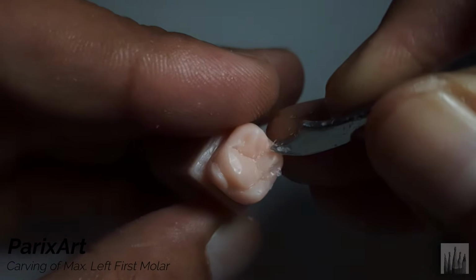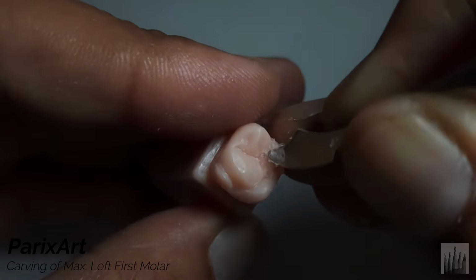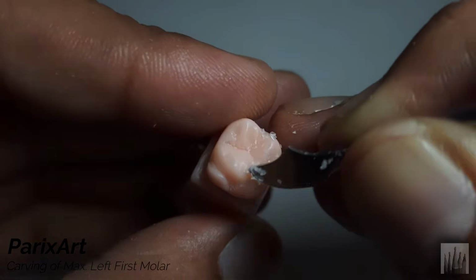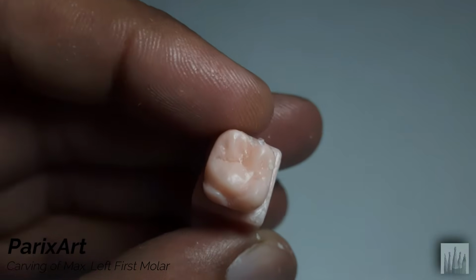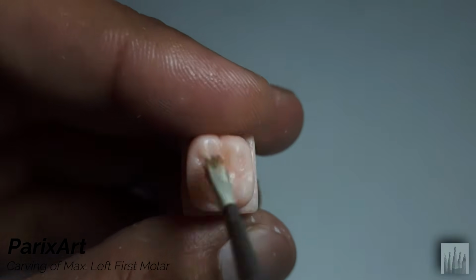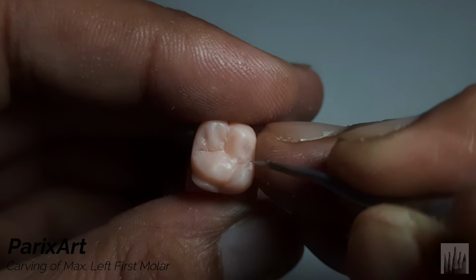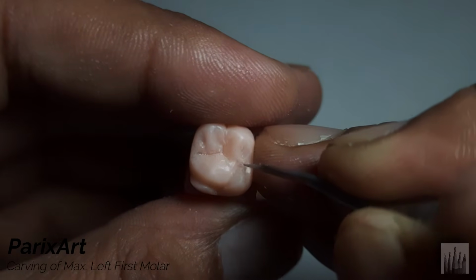Carving the slope to make the ridge. This ridge will be continuous here as oblique ridge. Now make supplemental groove here to separate the distobuccal cusp from the distolingual cusp.